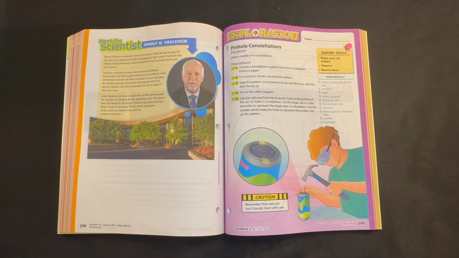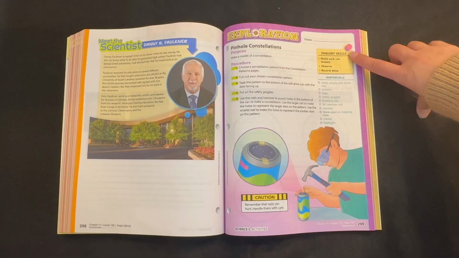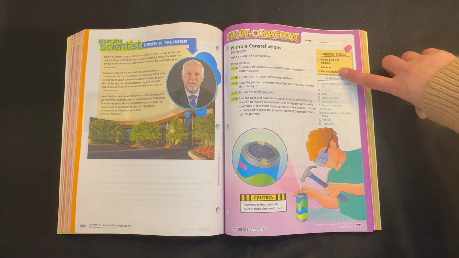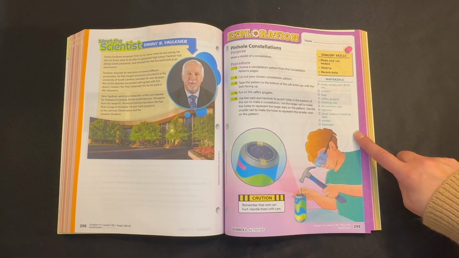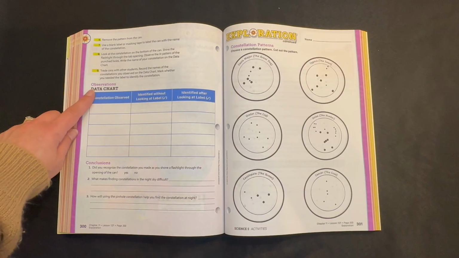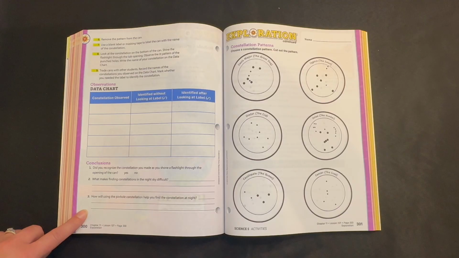Here, for lesson 127, we have pinhole constellations, where your student will be making their very own constellation. The inquiry skills that they will be using are make and use models, observing, and recording data. We have the materials needed listed here, as well as their procedure. On the back, we have the data chart that they will be filling out, as well as their conclusions from the exploration.